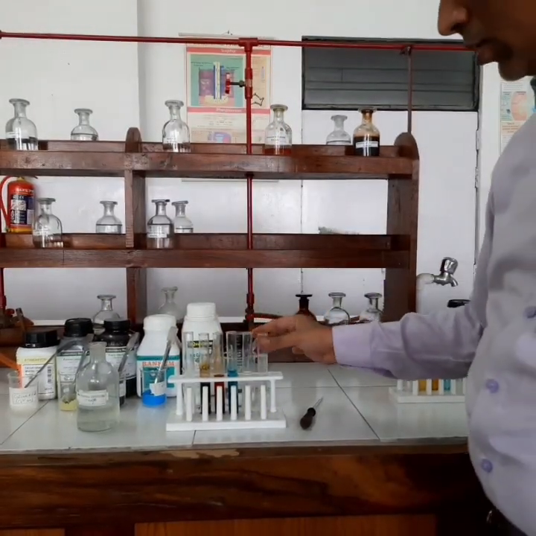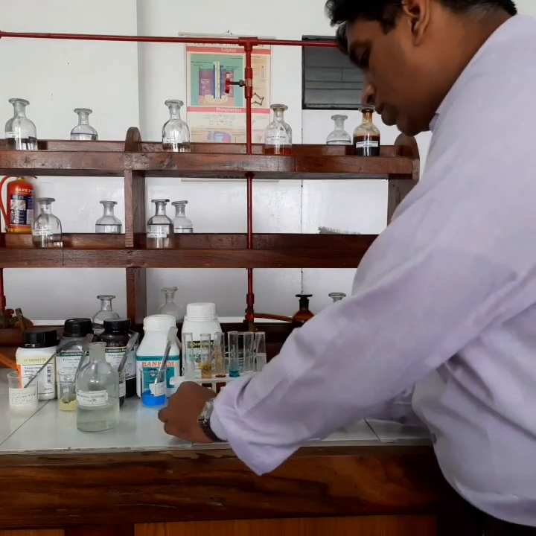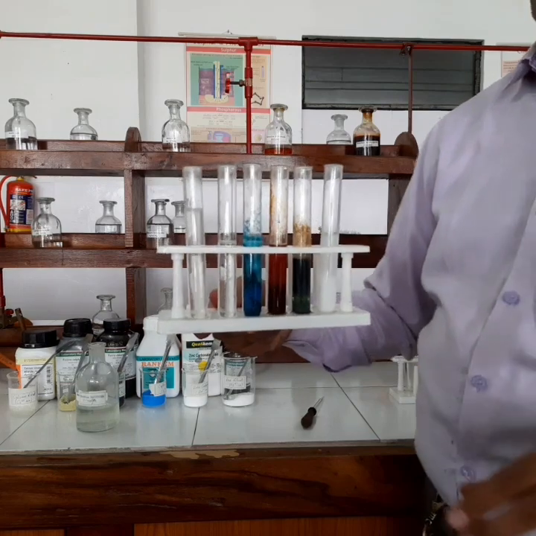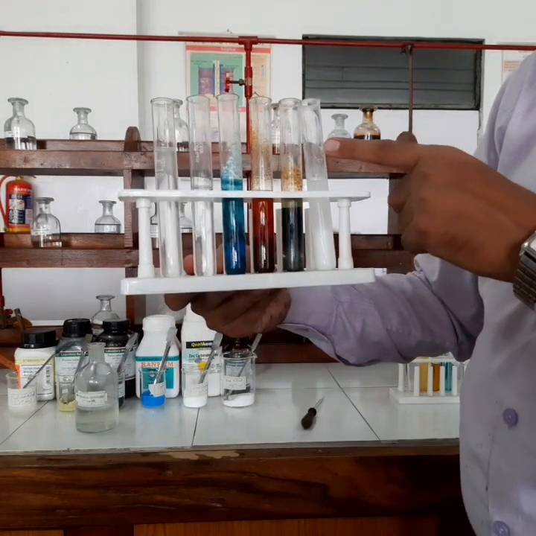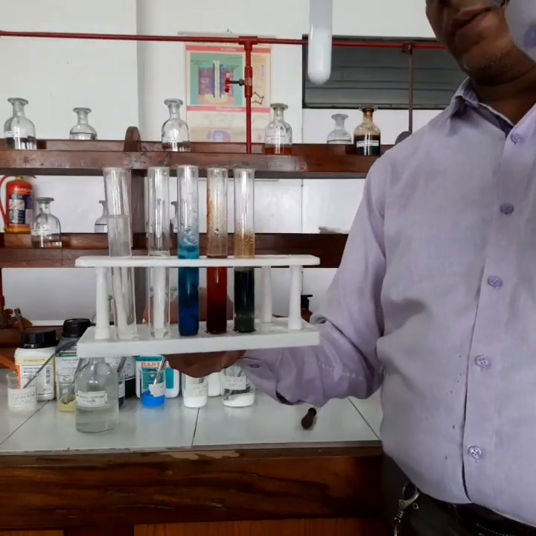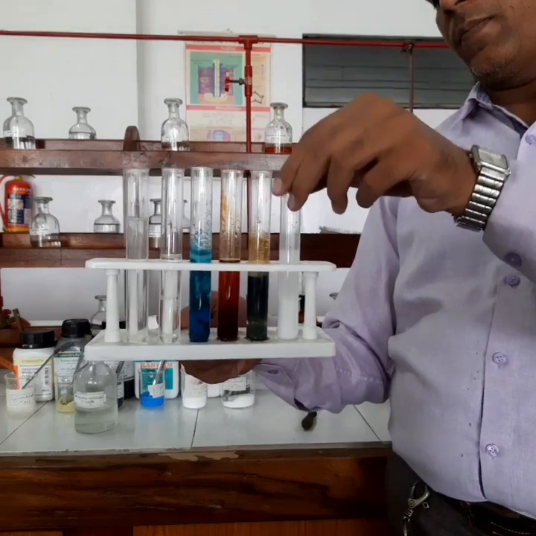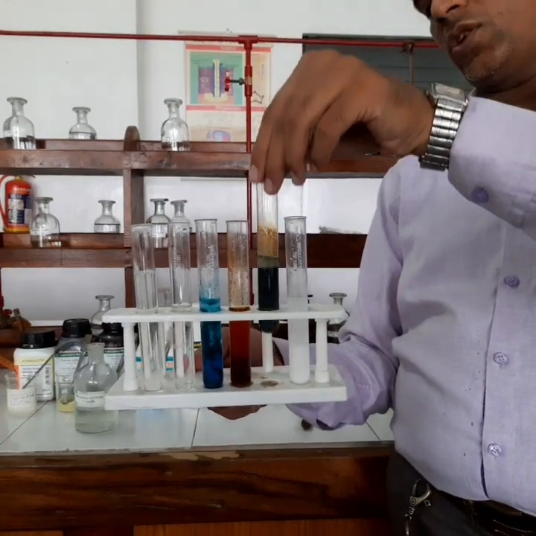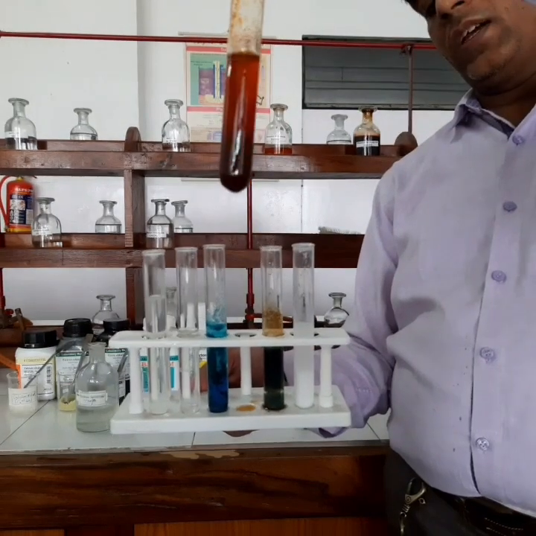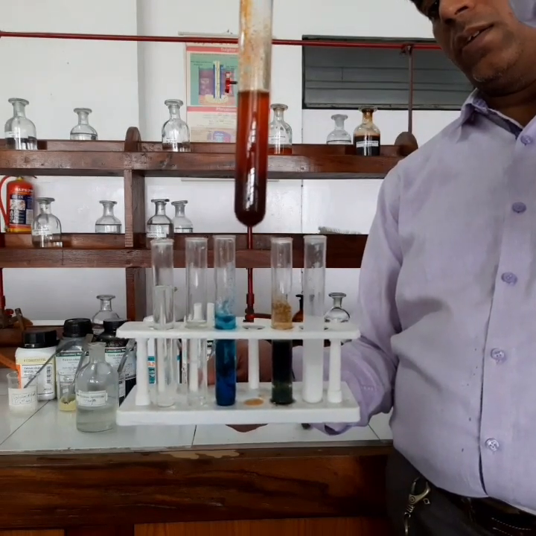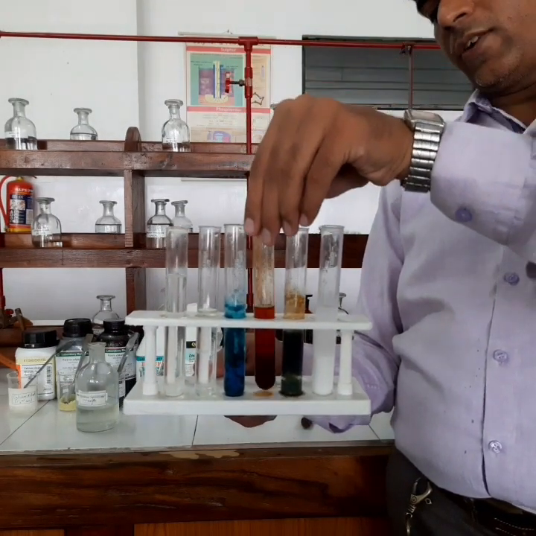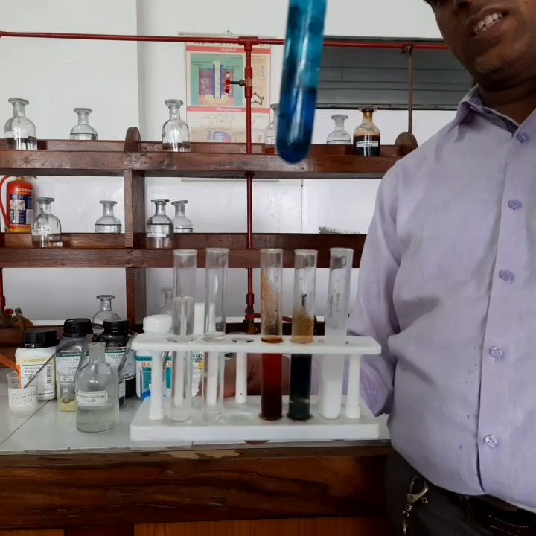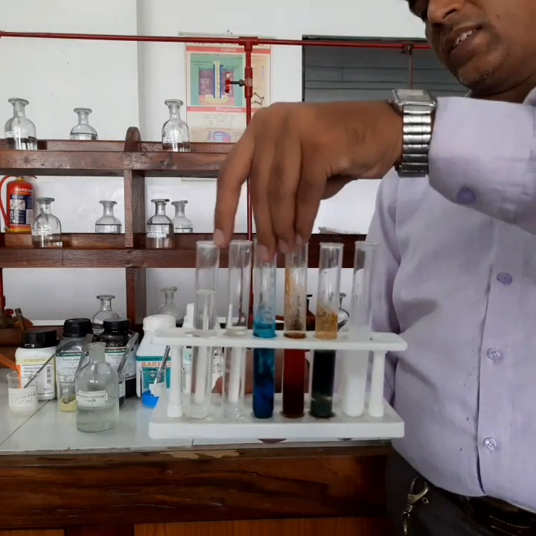So this is what is going to happen when you are going to test for these cations like calcium, ferrous, ferric, copper, zinc and lead. As you have seen, calcium is forming a milky white precipitate, insoluble in excess. Ferrous is forming a dirty green precipitate, insoluble in excess of NaOH. Ferric is forming a reddish brown precipitate of ferric hydroxide, which is also insoluble in excess. Copper forms a pale blue precipitate, again insoluble in excess.